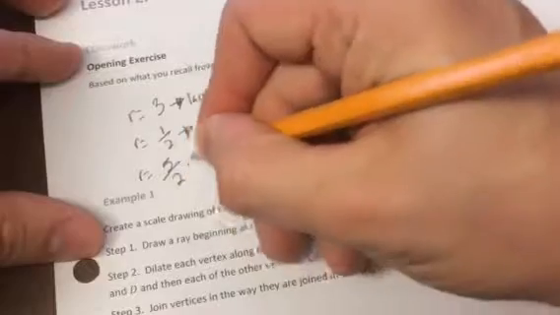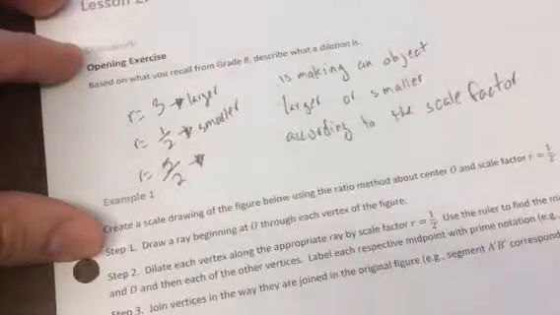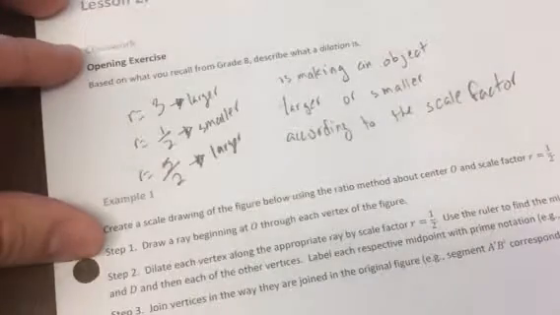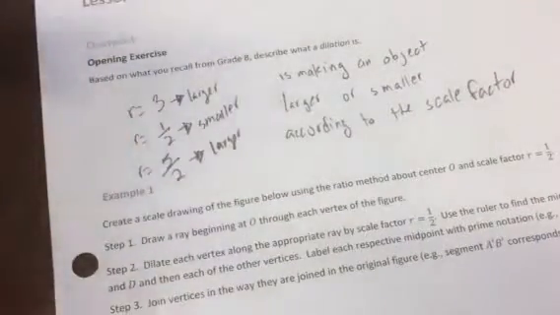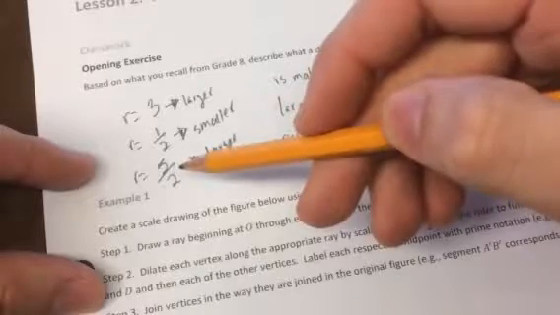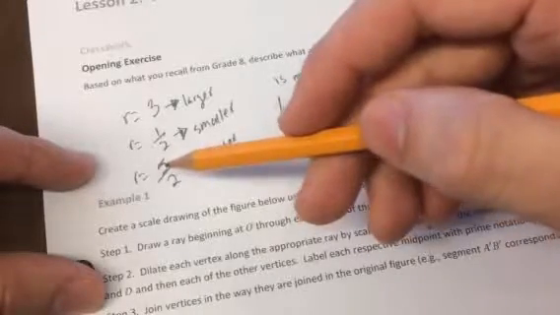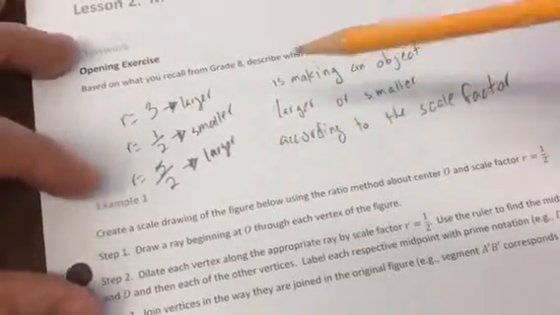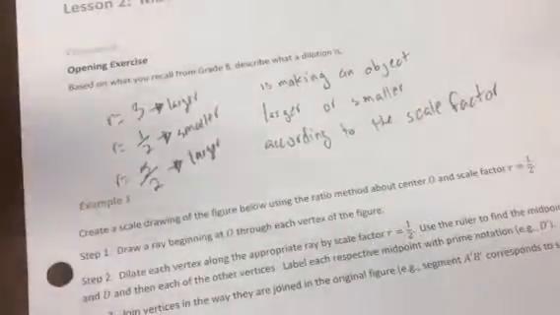All right. How about if the scale factor is 5/2? Larger or smaller? Think about this. Keep thinking. Are you sure that's the right answer? Well, if you said larger, fantastic. That's the correct answer, right? Because 5/2 is bigger than 1. So that means that our image is just going to be larger. Cool. So that's what a dilation is.